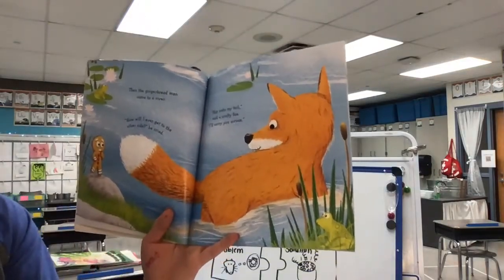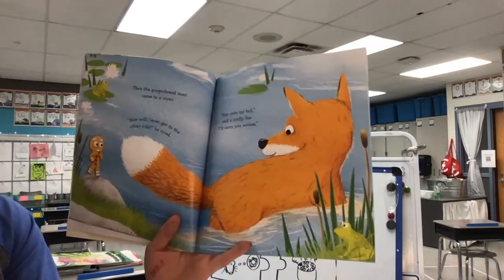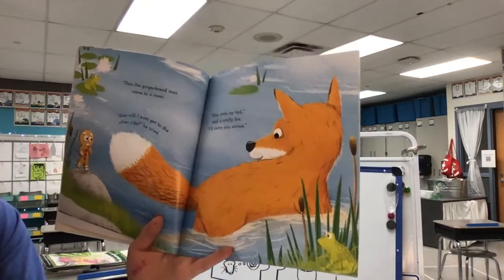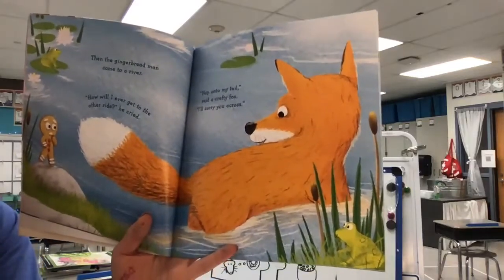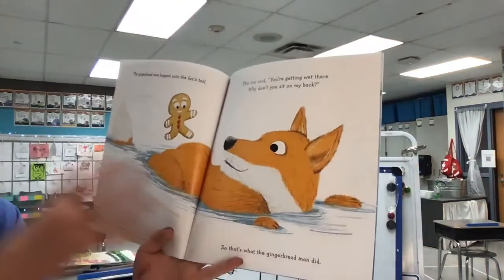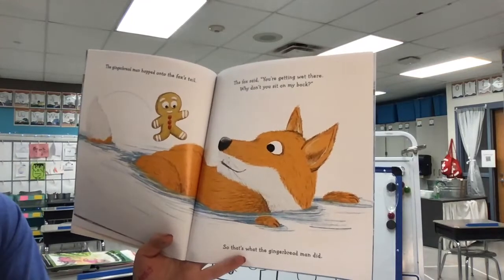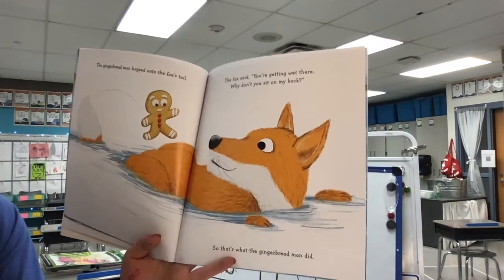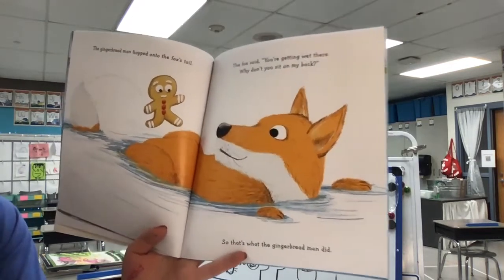Then the gingerbread man came to a river. "How will I ever get to the other side?" he cried. "Hop on my tail," said a crafty fox. "I'll carry you across." The gingerbread man hopped onto the fox's tail. The fox said, "You're getting wet there. Why don't you sit on my back?" So that's what the gingerbread man did.